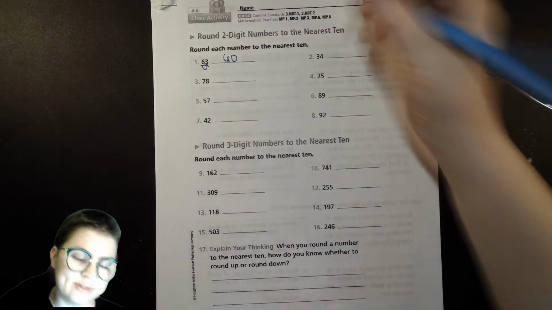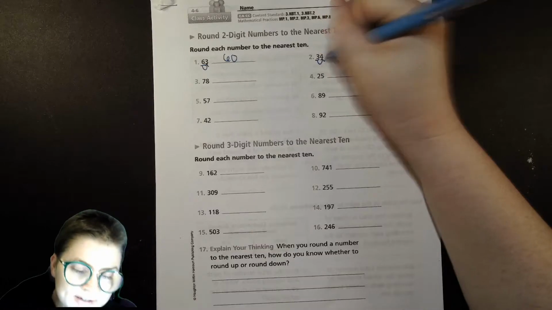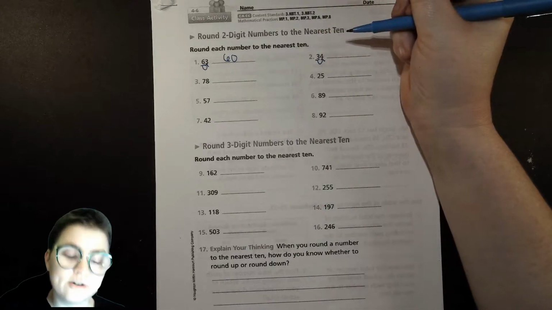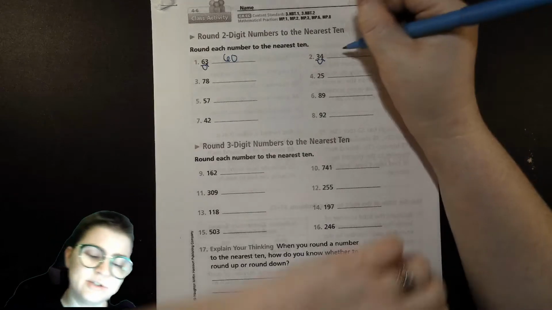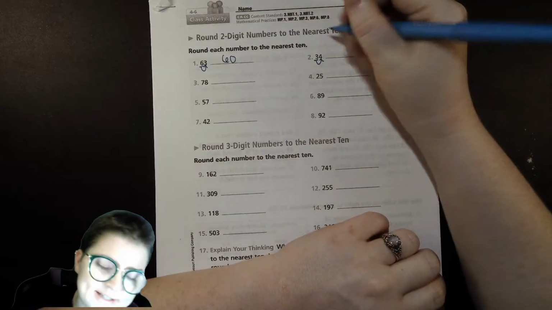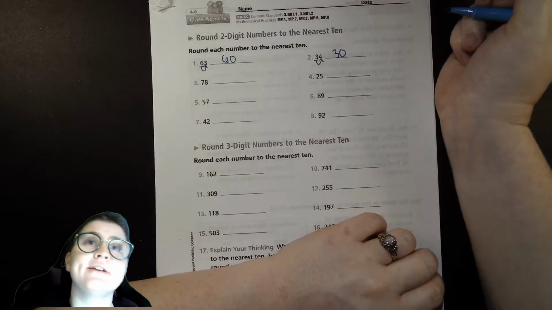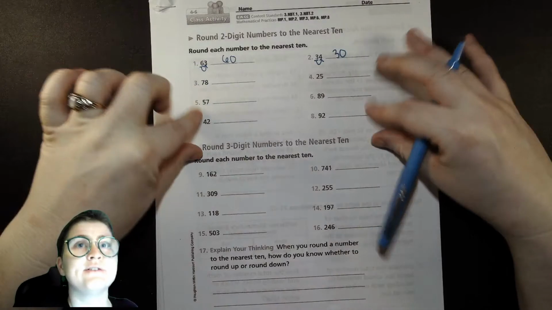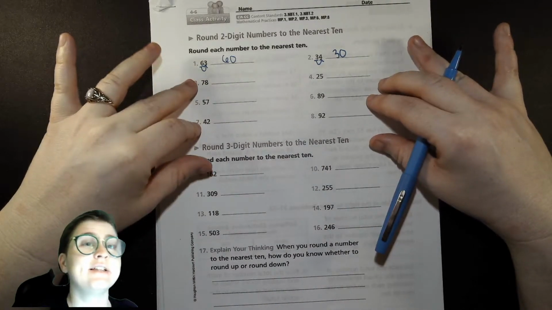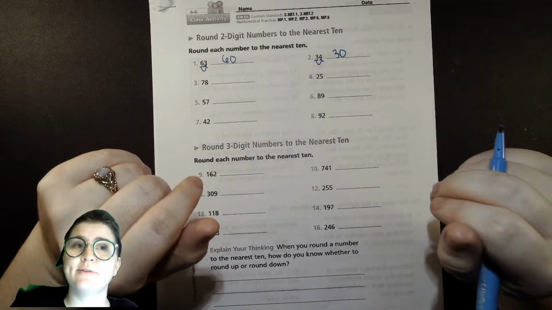All right, next one. Looking at the tens place, peeking over at the smaller place value, 4 or less. So we let it rest. That's right. 30. If you're feeling good about this, you can pause and see how you're doing with the rest of these 6. If you're feeling like you want to stay with me, you're welcome to stay with me. Okay?